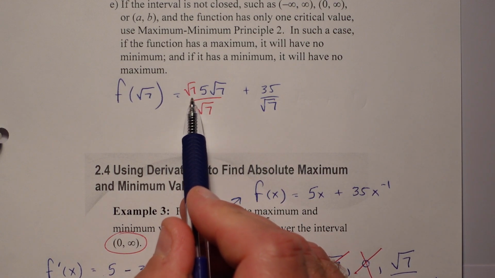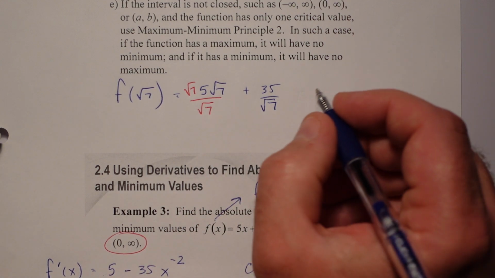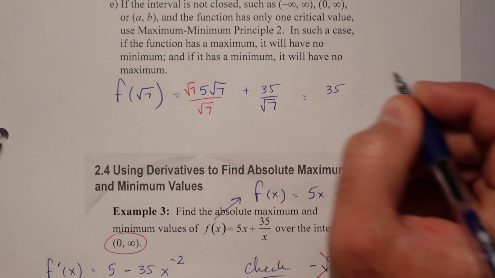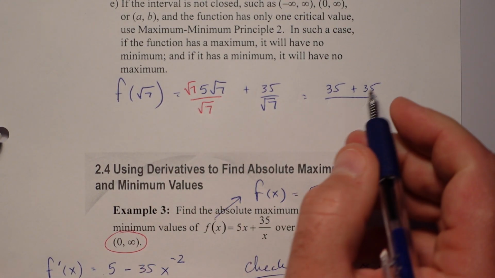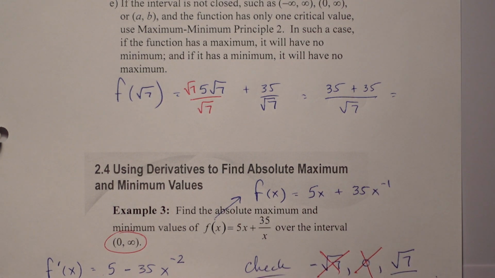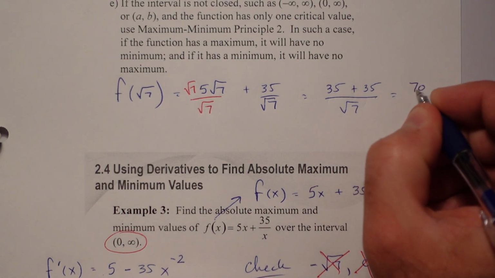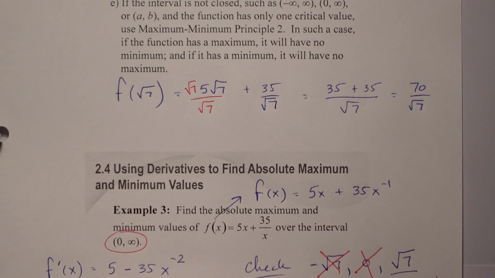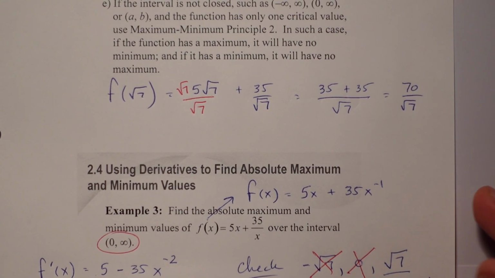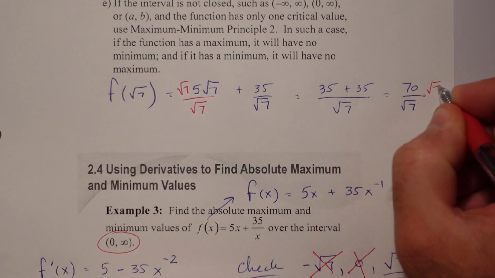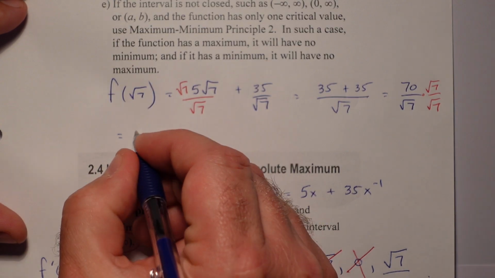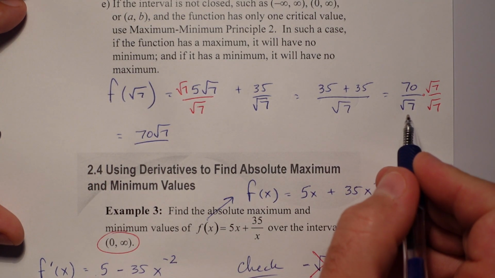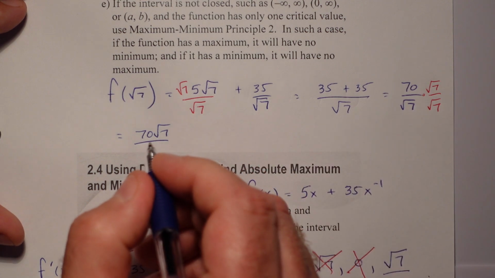So if you have a square root of 7 times square root of 7, that's just 7 times 5 is 35. So I'll jot that down, plus the 35 from the second term, and that's all over the square root of 7. When you simplify the numerator, you're down to 70 over the square root of 7. Now we'll rationalize this fraction. You rationalize the fraction by multiplying top and bottom by the square root of 7. So in the numerator, we'll have 70 square root of 7. In the denominator, square root of 7 times square root of 7 is 7.